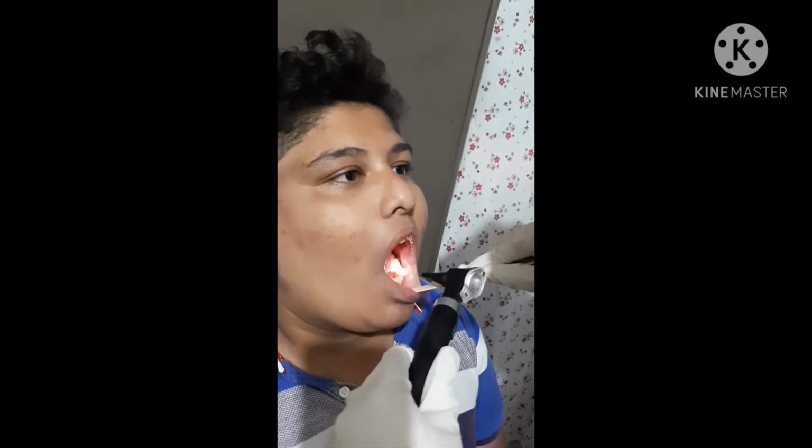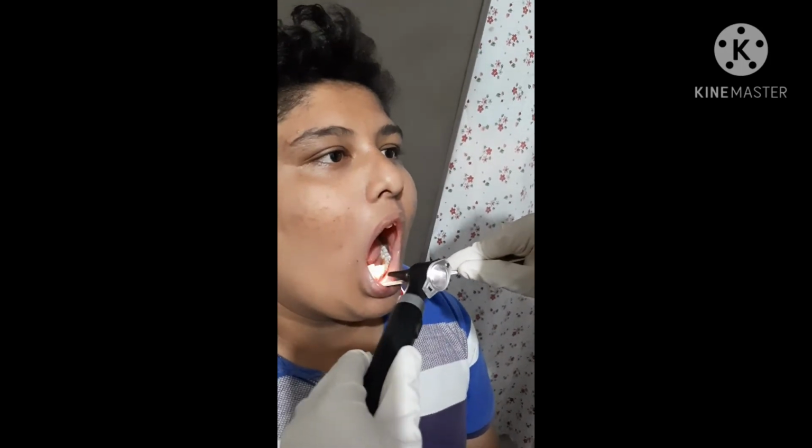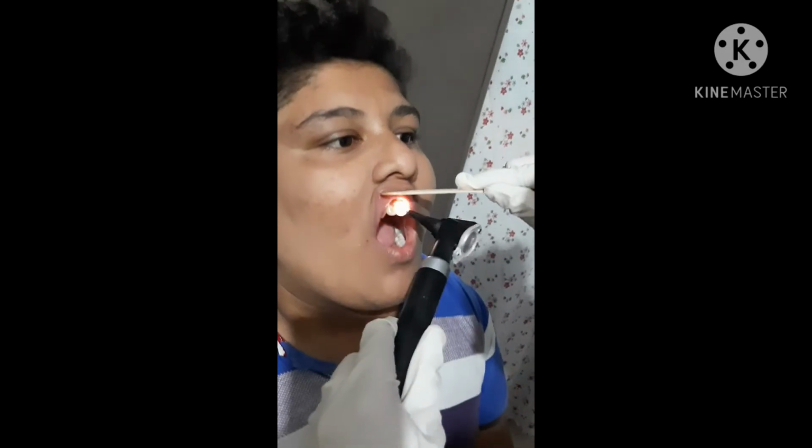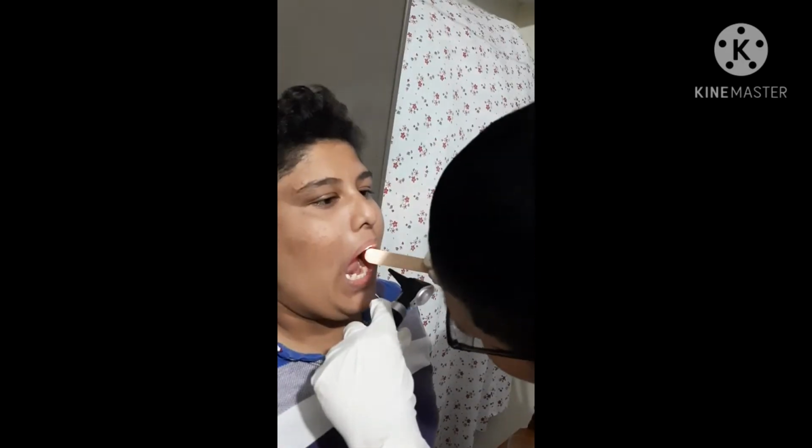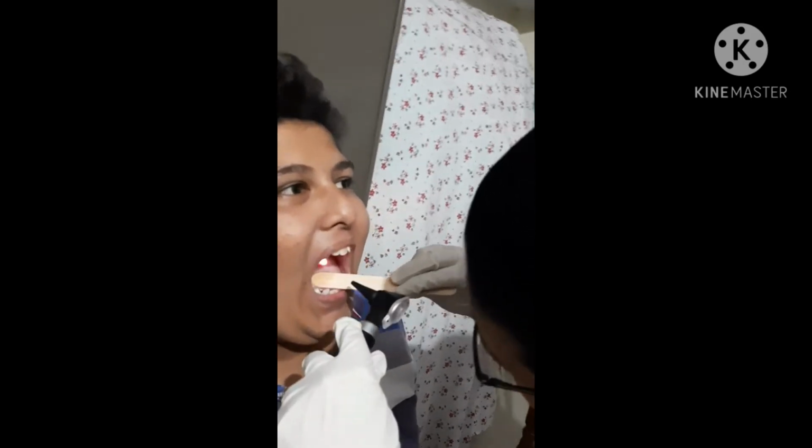After doing this, I started to check the gingiva. While checking the gums, I noticed its color, its proper marginations, and also looked out for any edema or swellings.